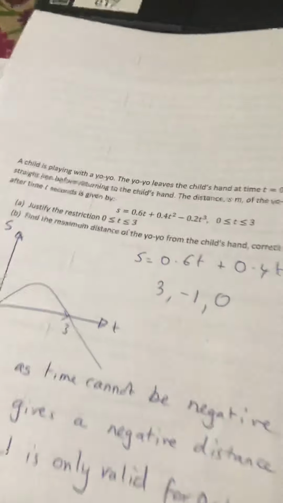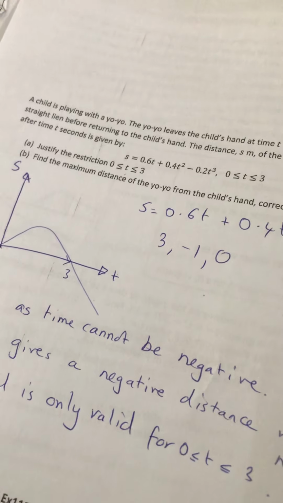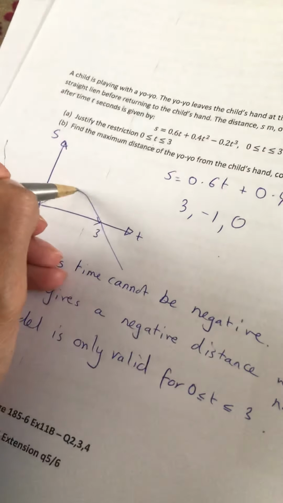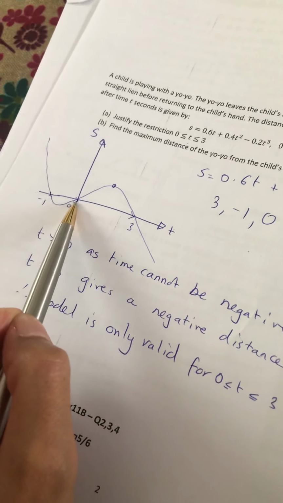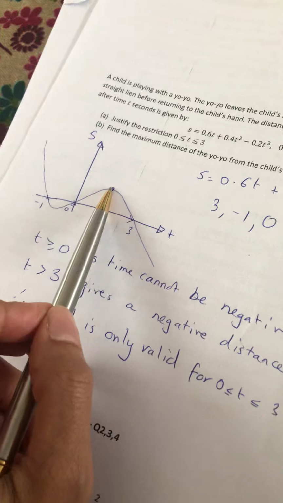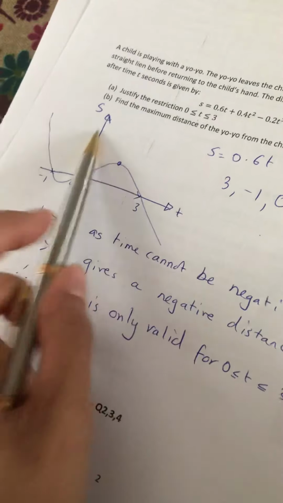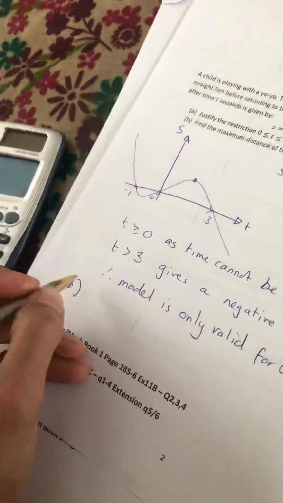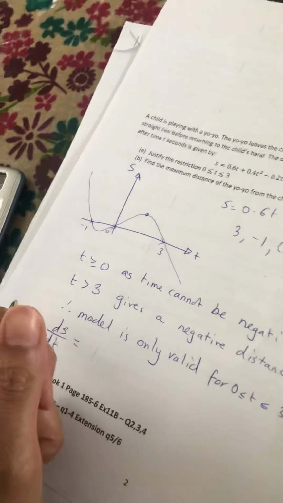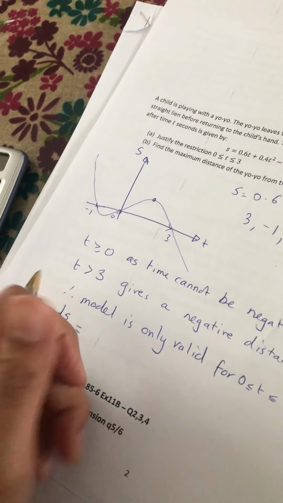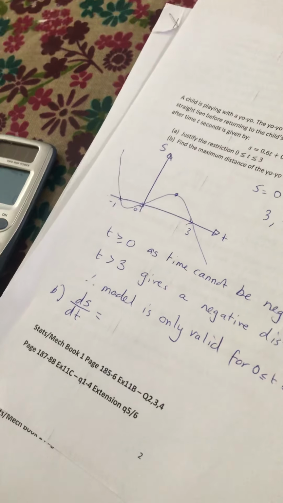Part B. Find the maximum distance of the yo-yo from the child's hand. Well, the maximum distance, that'd be there, wouldn't it? There's the distance from the hand, 0, and then over here would be the maximum distance. And at that point, that's a stationary point. I think I need to differentiate. So I am going to write part B, ds by dt. It's also a velocity, but if you think about it, with a yo-yo, it has to come to rest. So at that point, velocity is 0, before it reverses direction.